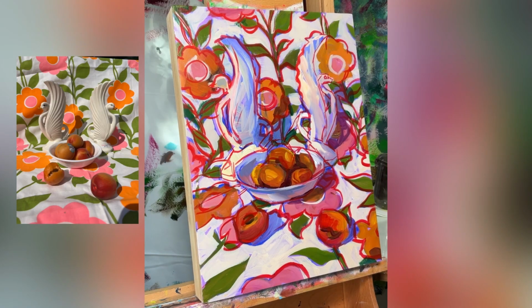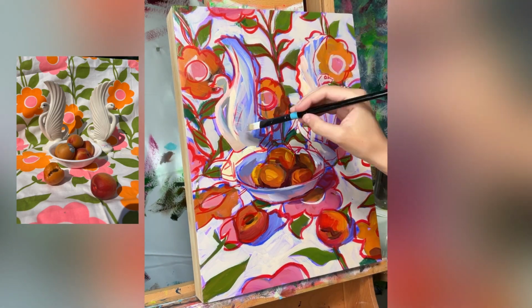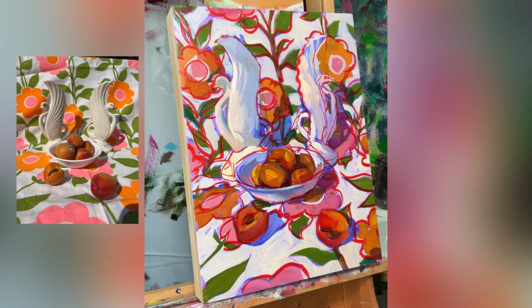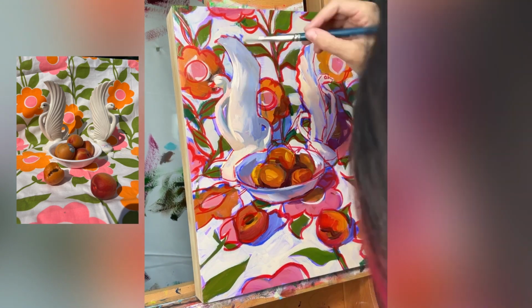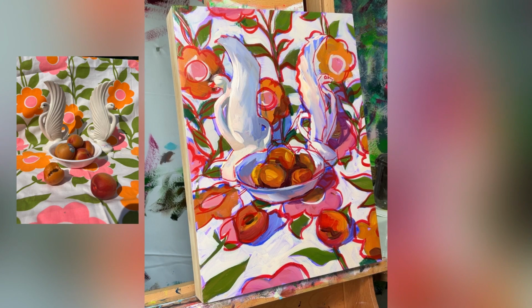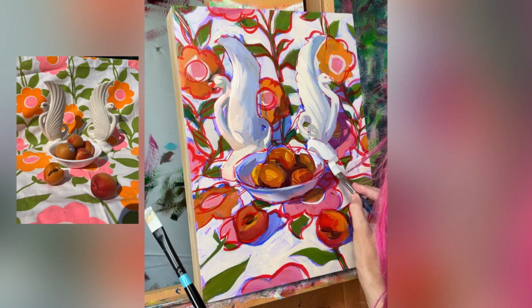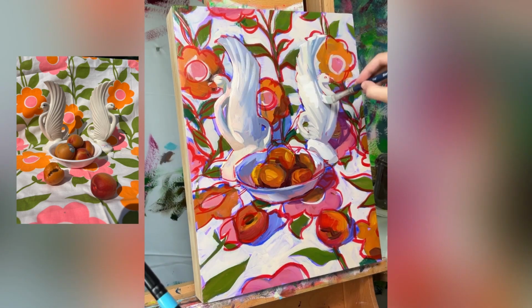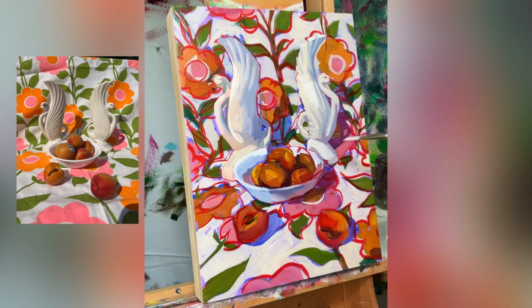We're transitioning to oil paint. This is mixed media. And I think I want to talk a little bit about detail, because detail is really the main mode that we're navigating, creating that flatness of pattern as opposed to my objects. So my objects are these two swan figurines, this bowl, and of course these apricots.